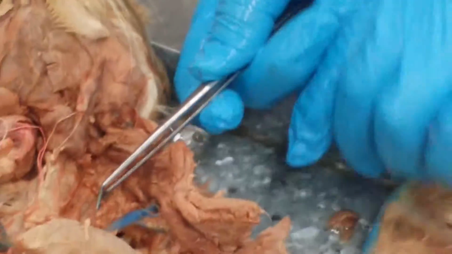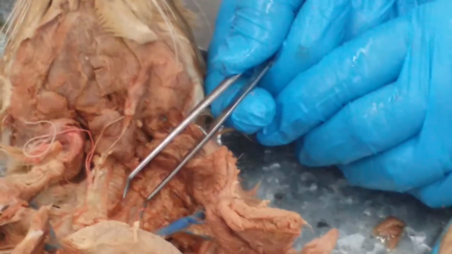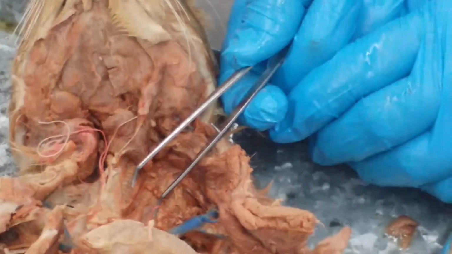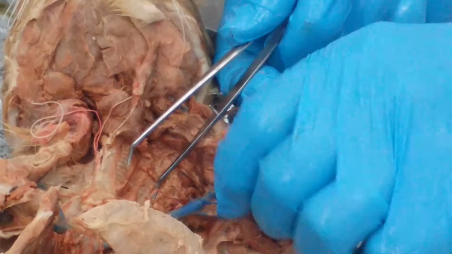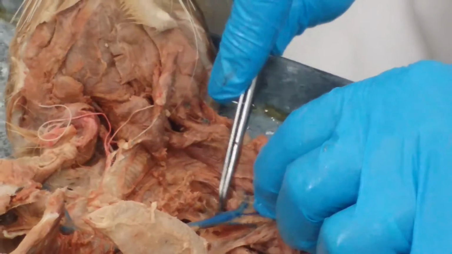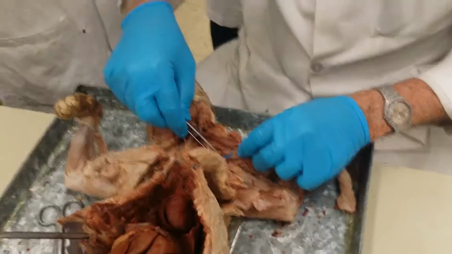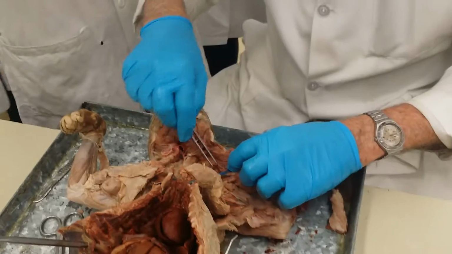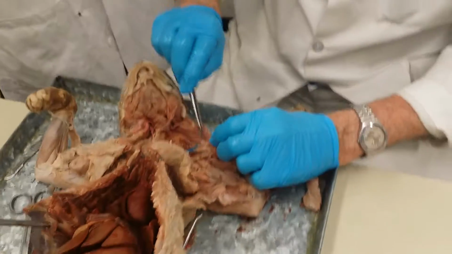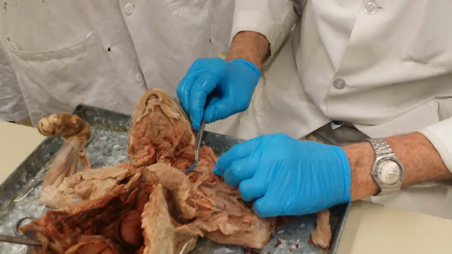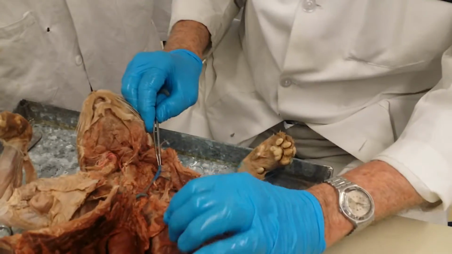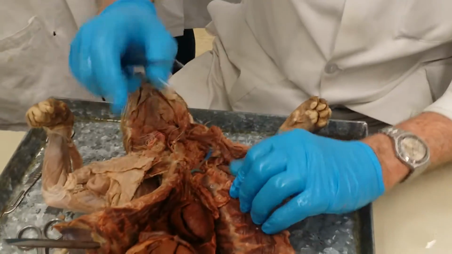This is the vessel known as the thyrocervical, in the neck. And the transverse scapular artery comes off of that vessel and parallels the transverse scapular vein. This is the external jugular here. All right? Now, arterial system.